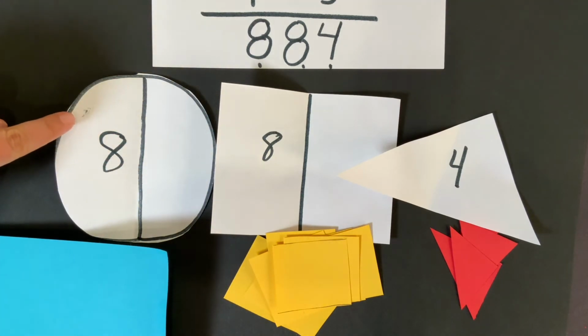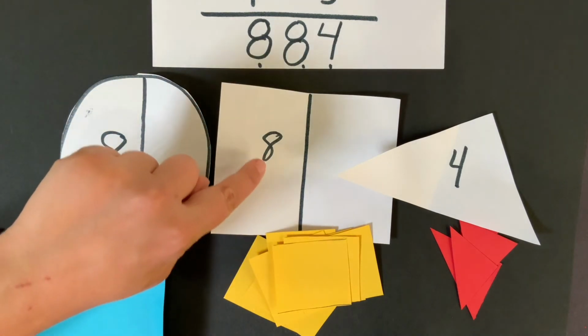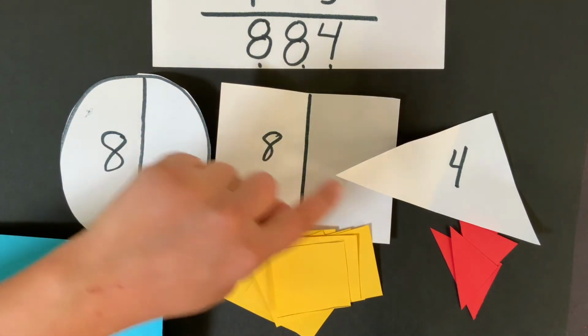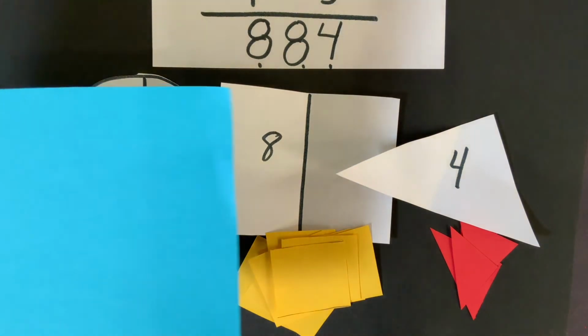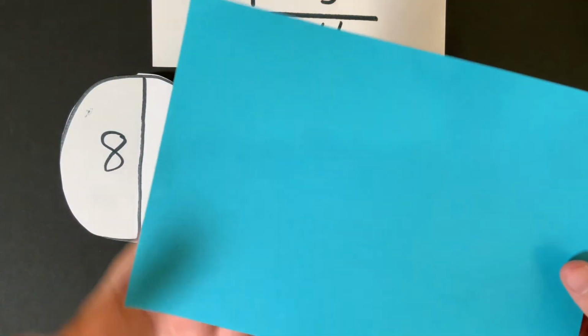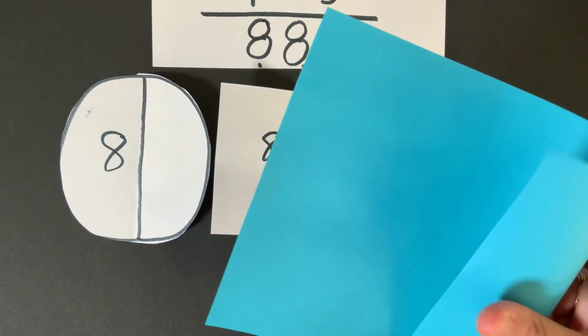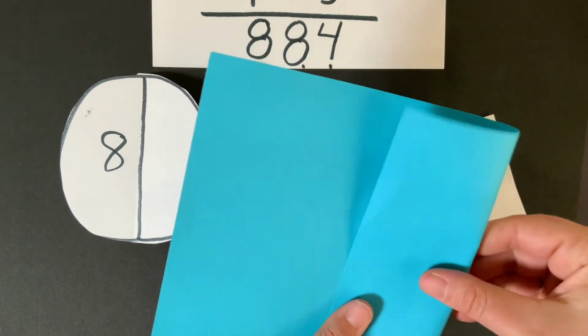Now one way, it doesn't have to be as big as this circle. This is an example. It is nice and big. This square, see how these are nice and small compared to that square, and these triangles are smaller compared to that triangle. So one way of making a circle is that you want a line of symmetry. So fold your paper.